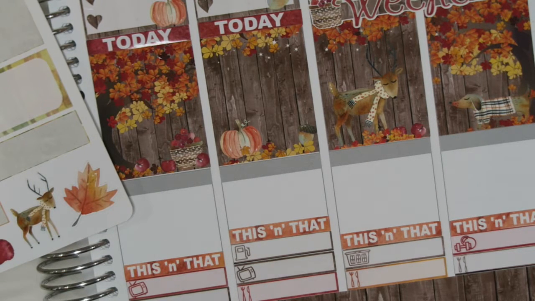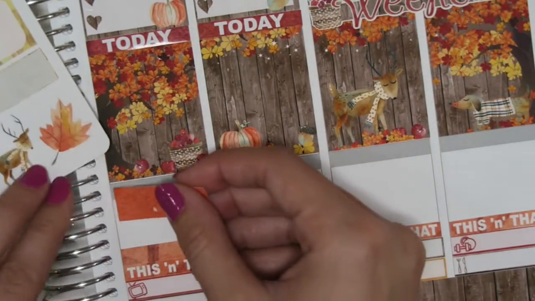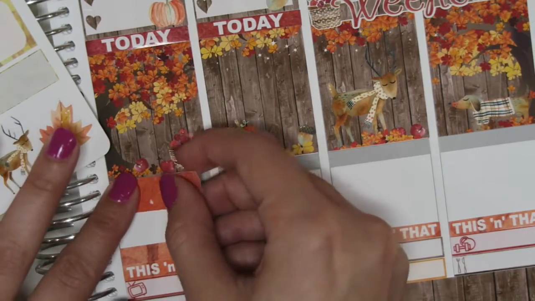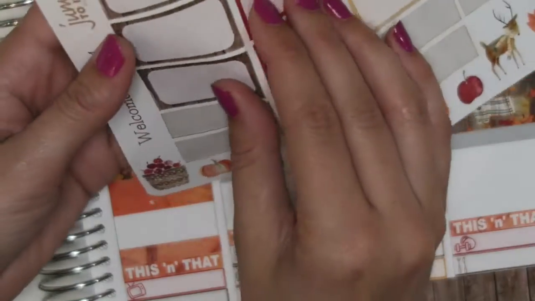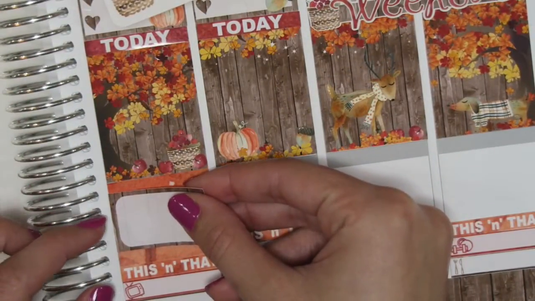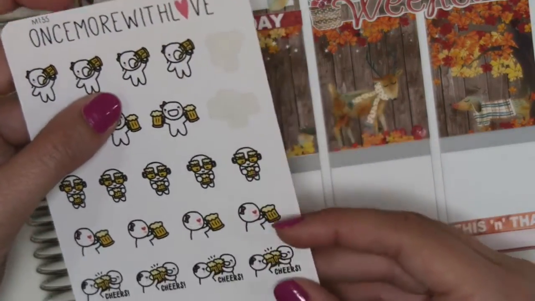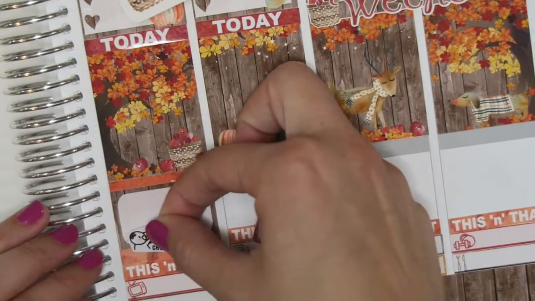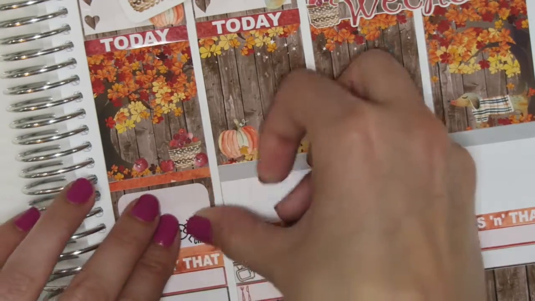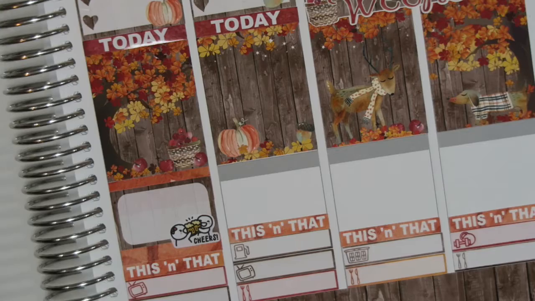Now I'm gonna take some more washi, and I'm going to add a half box. I'll add this brown one, and then I'm just going to put one of these. I'll do the Cheers one because it's like her birthday party. So I'm just gonna put these little guys down here, and just to mark off that that was her birthday party. So that was so much fun.